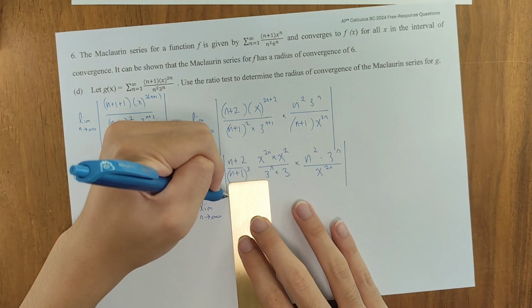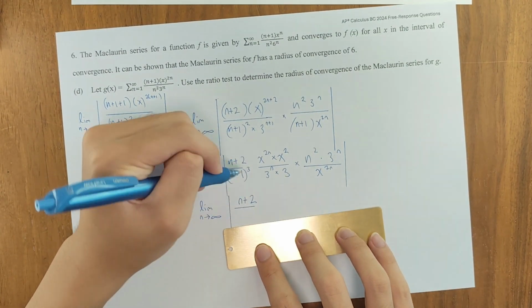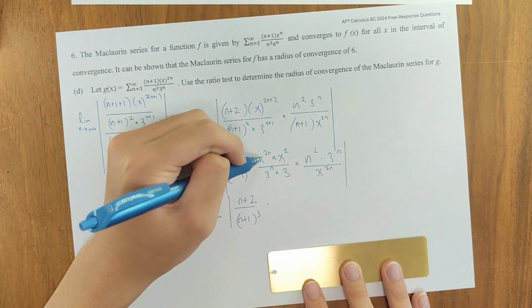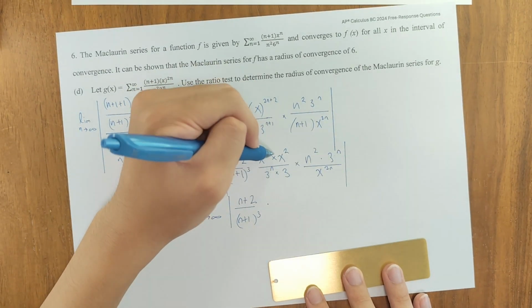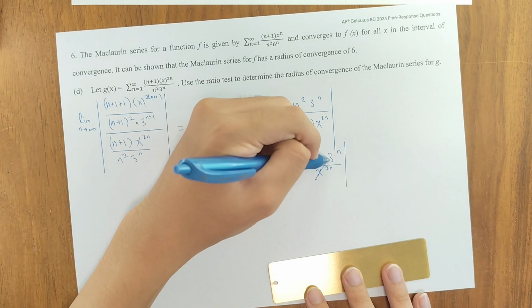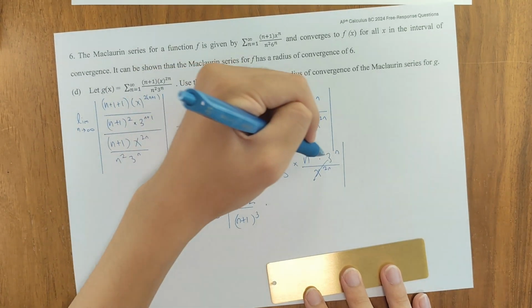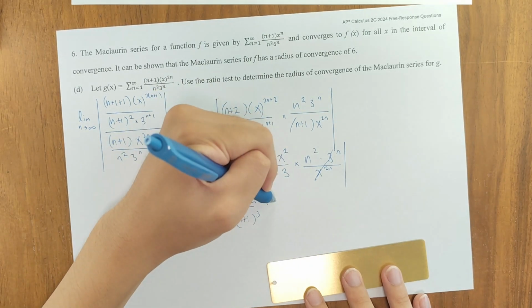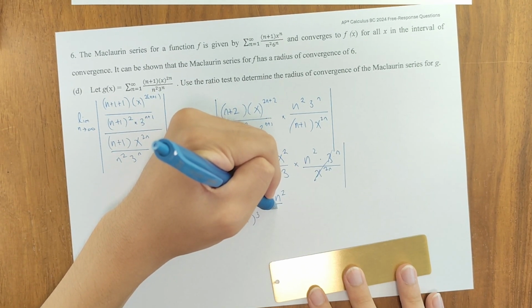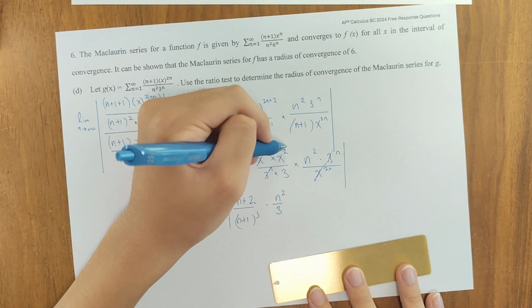We can write n plus 2 over n plus 1 cubed. The x to the 2n terms cross out, the 3 to the n terms cross out, and we're left with n squared over 3 and x squared.